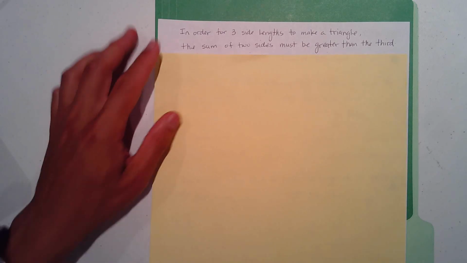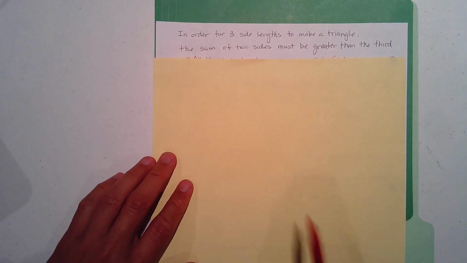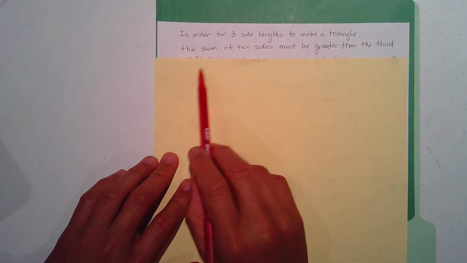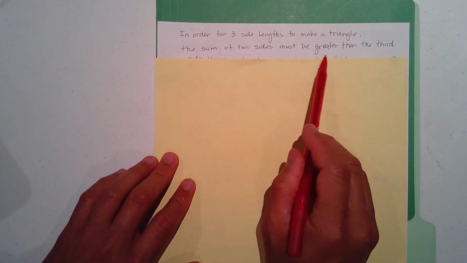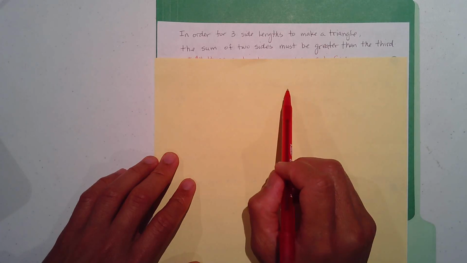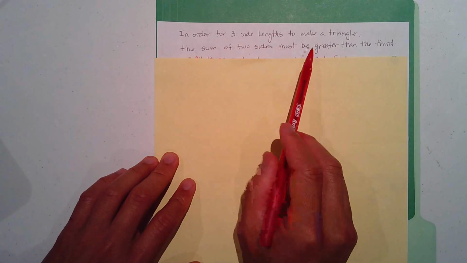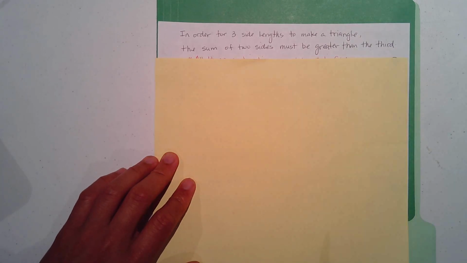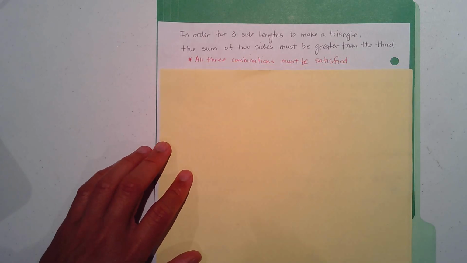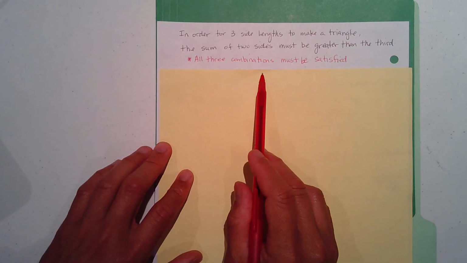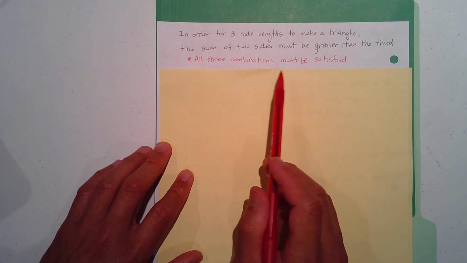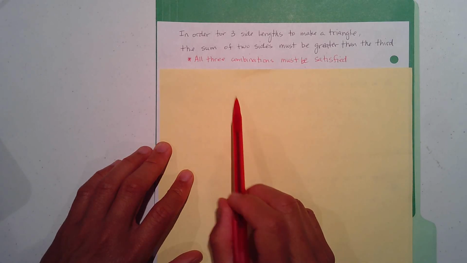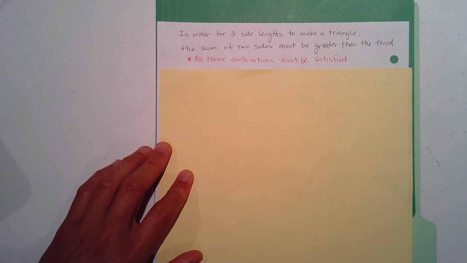All right. One of the properties of a triangle is, in order for 3 side lengths to make a triangle, the sum of 2 sides must be greater than the third side. There are three combinations. All three combinations must be satisfied in order to determine whether three sides make a triangle.